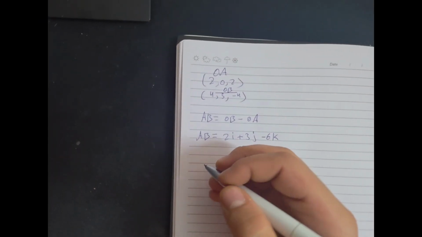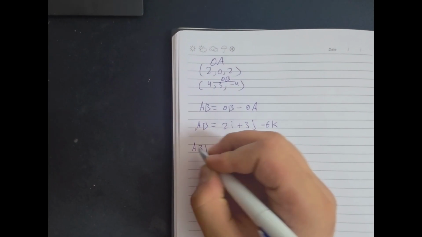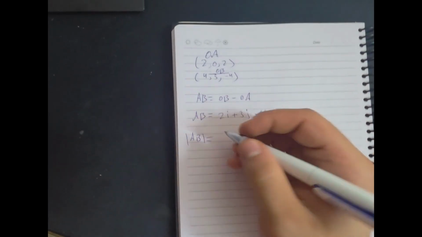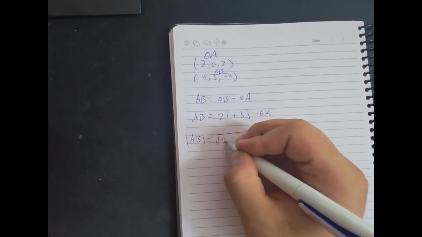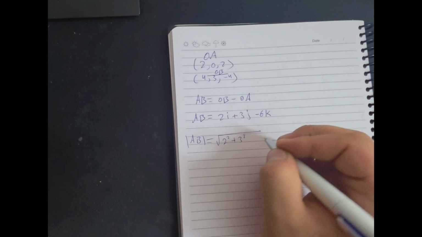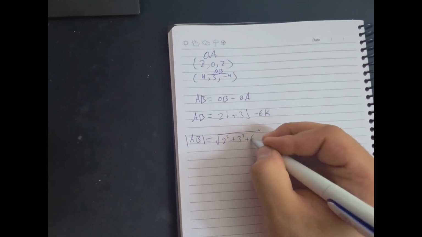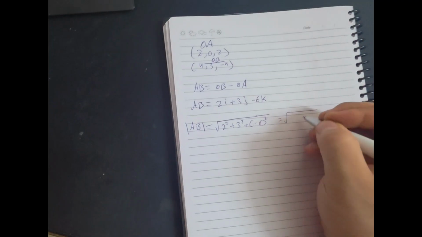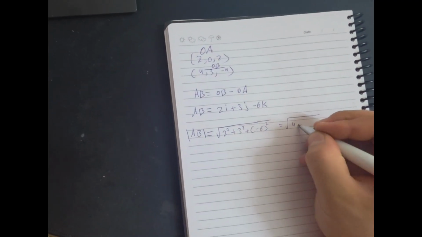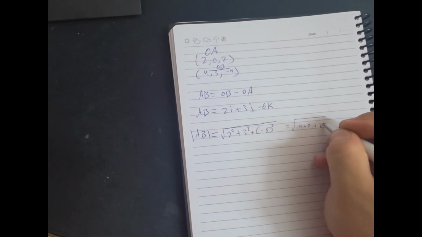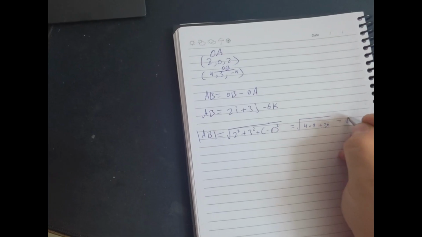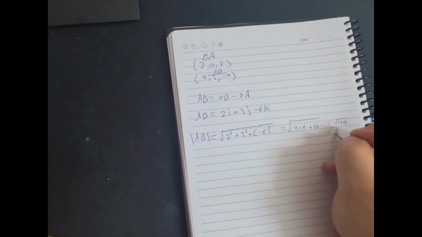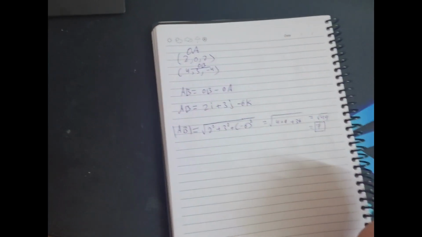Now, to find the unit vector, you need to find the magnitude first. The magnitude of AB is square root of 2 squared plus 3 squared plus -6 squared. That will equal square root of 4 plus 9 plus 36, which equals square root of 49, which equals 7. Now that is the magnitude.